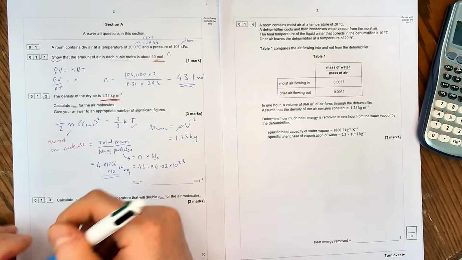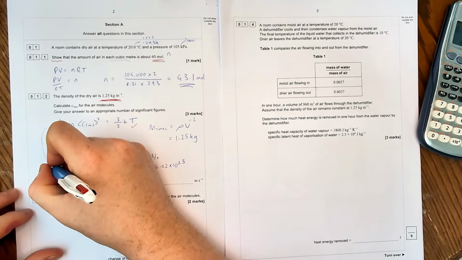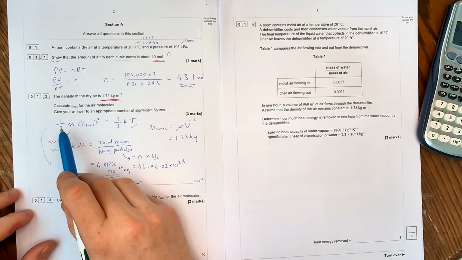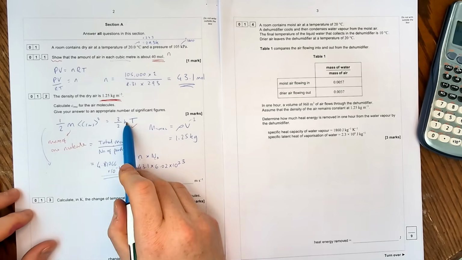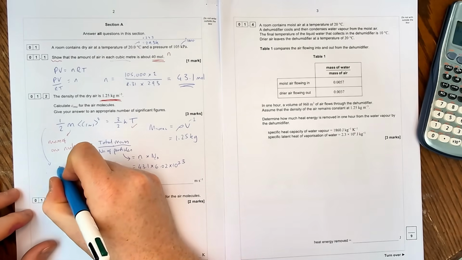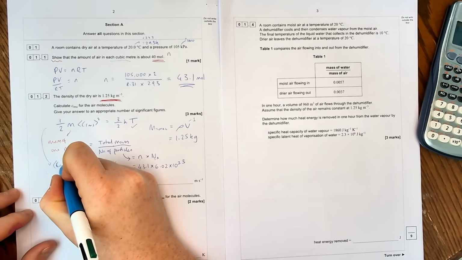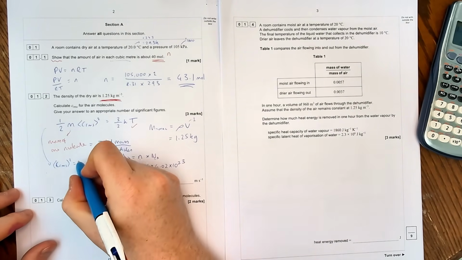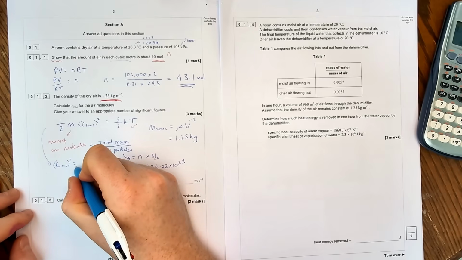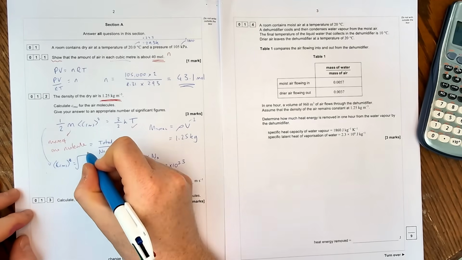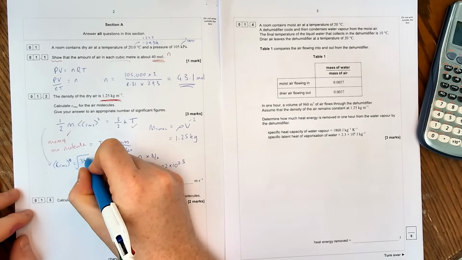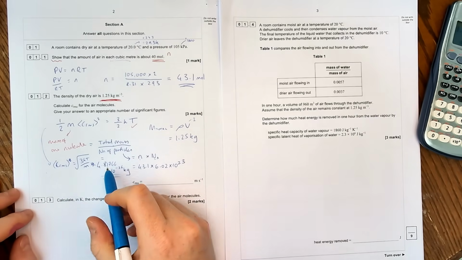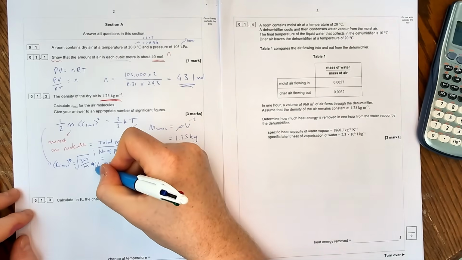So let's rearrange this equation to find the root mean squared speed. We're going to put the half onto this side, so the two halves effectively cancel out. C RMS squared equals 3kT over the mass of one molecule.